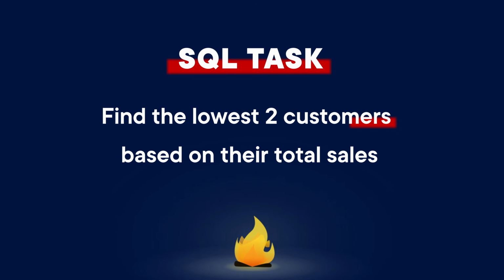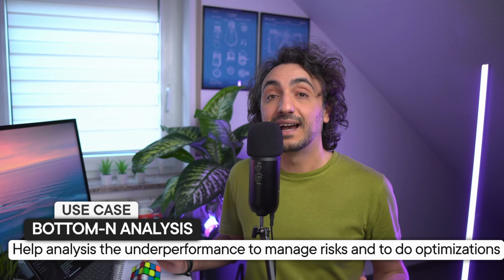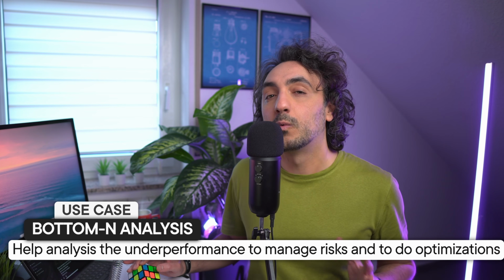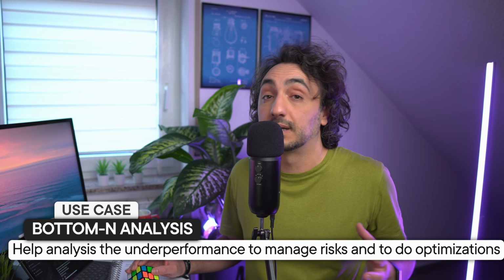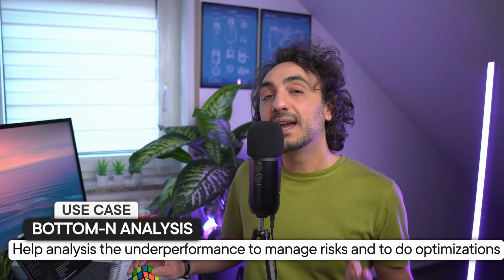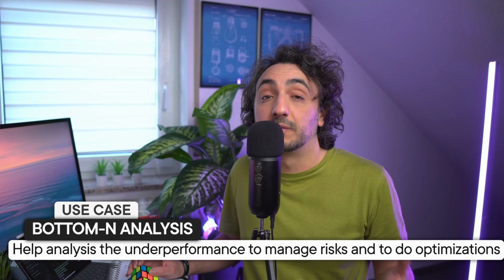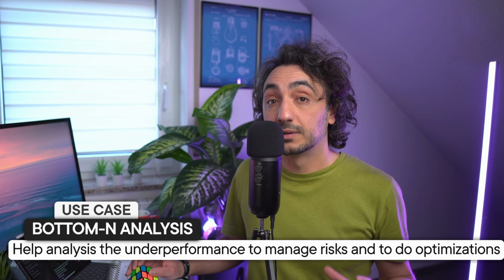Okay, moving on to the next use case, we have the following task: find the lowest 2 customers based on their total sales. Now we have the exact opposite use case. We call it bottom N analysis. In this example, in the business, the decision makers want to optimize costs, to cut costs. With that, they have to analyze the lowest performers in the products or the lowest performance of the employees in order to cut costs.